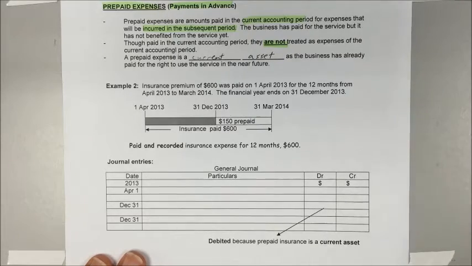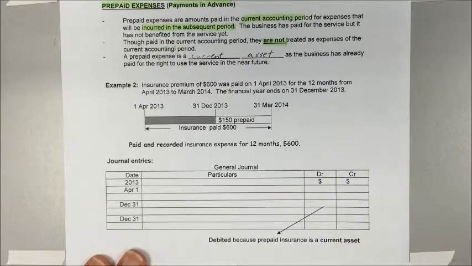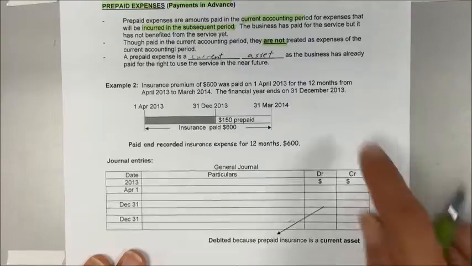Let us illustrate with an example. Look at example 2. Example 2 says insurance premium of 600 was paid on 1st of April 2013 for the 12 months from April 2013 to March 2014, and the financial year ends on 31st December 2013.